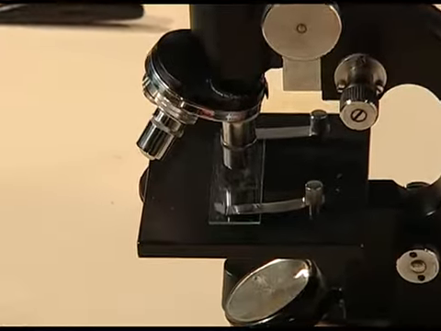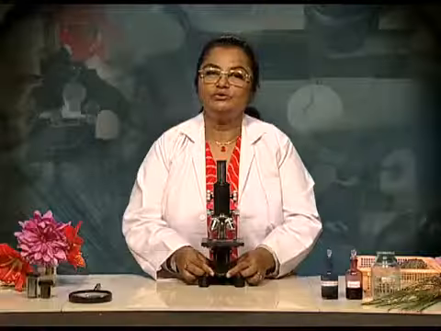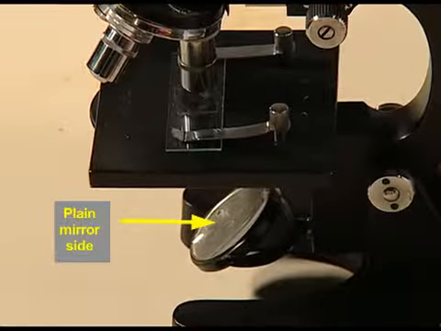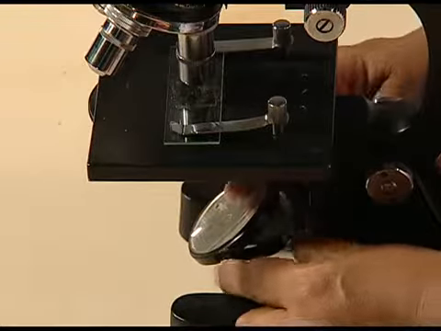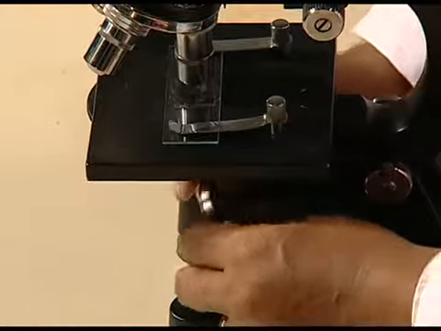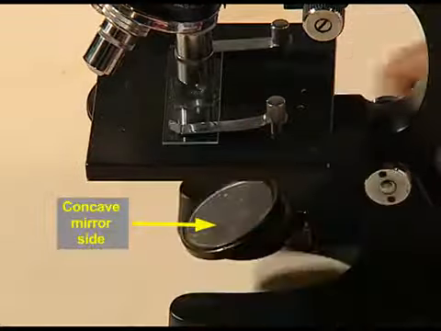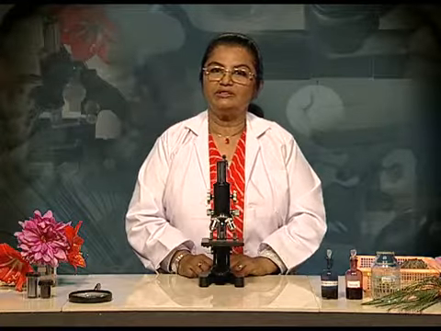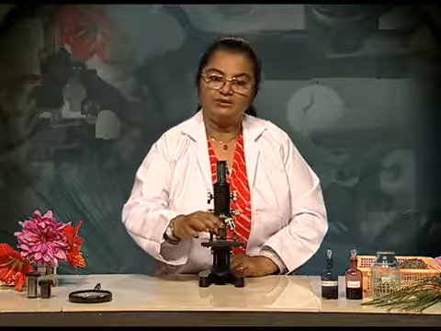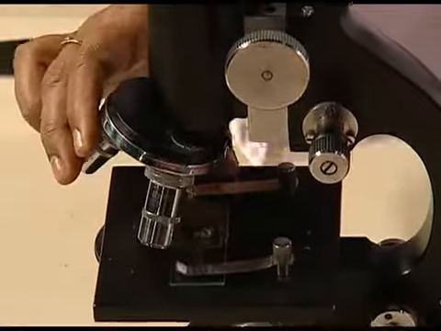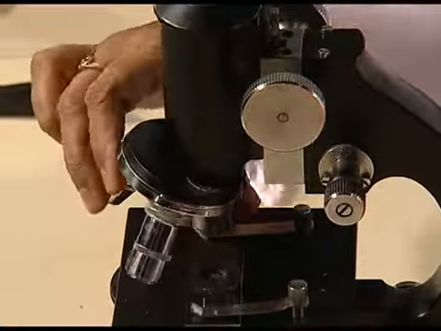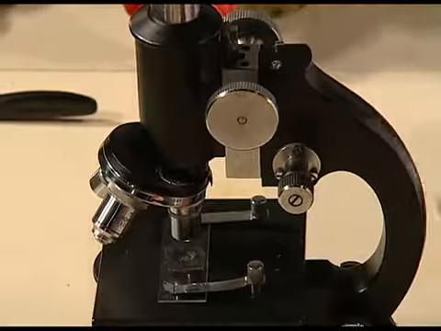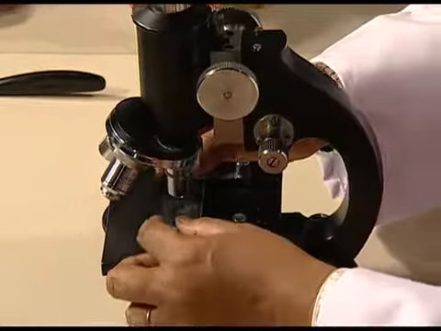Do not allow direct sun rays to strike the mirror. Use the plane mirror side for natural daylight and concave mirror for artificial light. When you are done, first bring the low power above the object. Remove the glass slide.